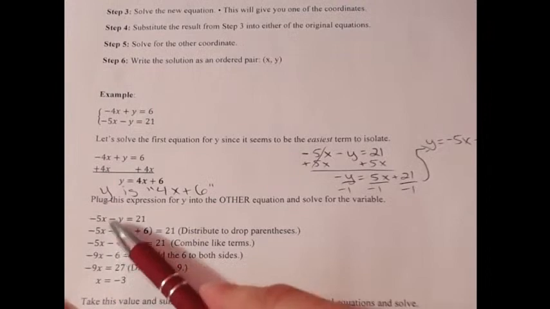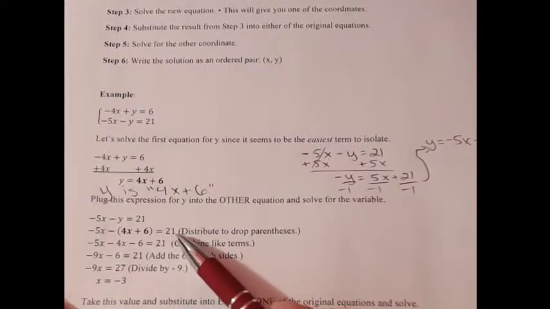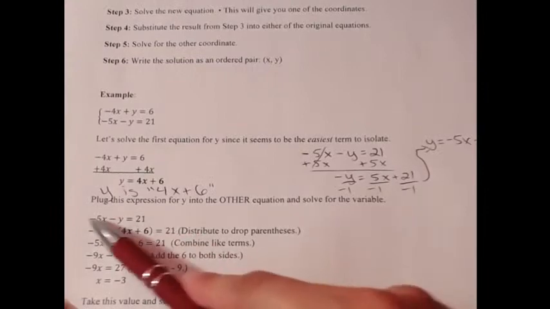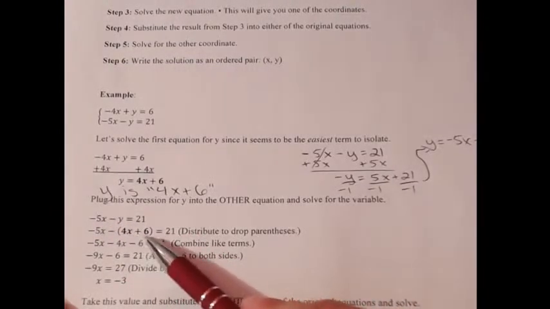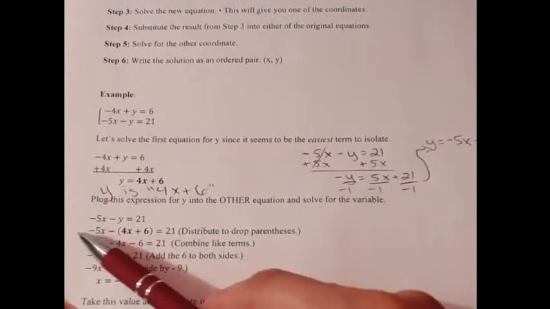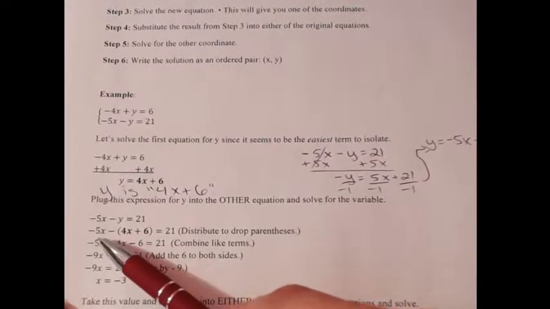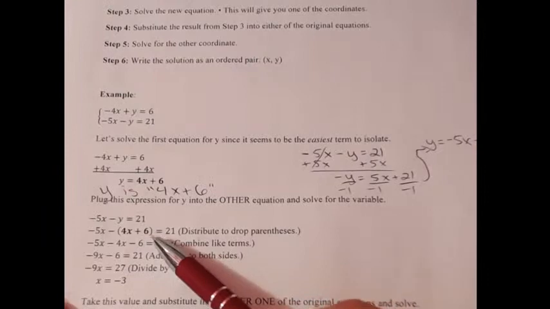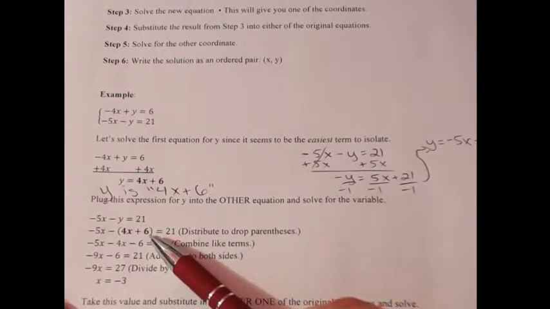Negative 5x minus y, but y is 4x plus 6, so I replaced y with 4x plus 6, is equal to 21. Do you see how these are exactly the same, with the only exception being that we substituted 4x plus 6 in place of y. Now that I did it, I just have to perform the indicated operations, right? So we have negative 5x minus parentheses 4x plus 6 is equal to 21. So we distribute the negative 1 to both terms.